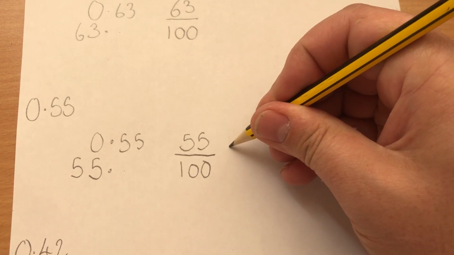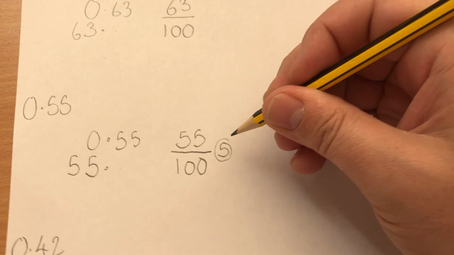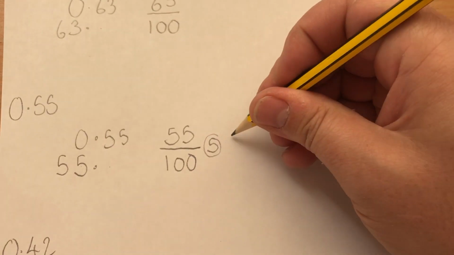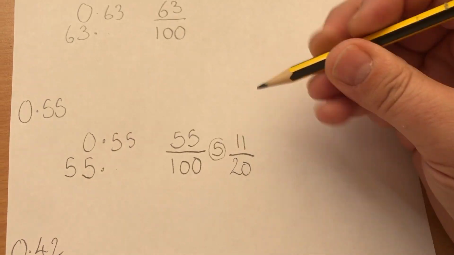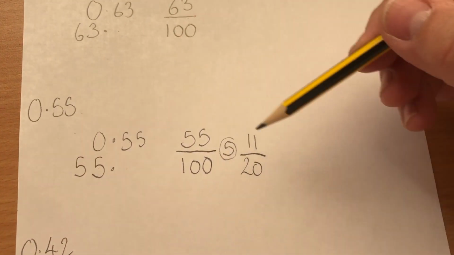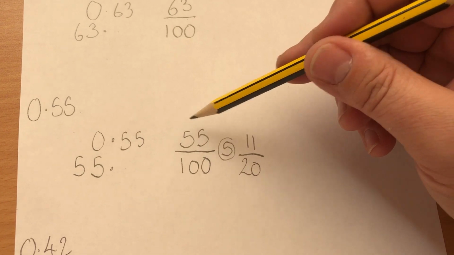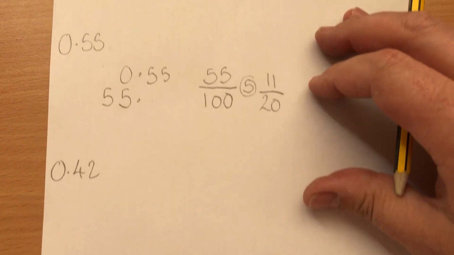If there's a common factor, yep there is, it is 5. So how many 5s are in 55? There are 11. And how many 5s in 100? There are 20. So 0.55 is the same as 55 over 100, or the same as 11/20ths.